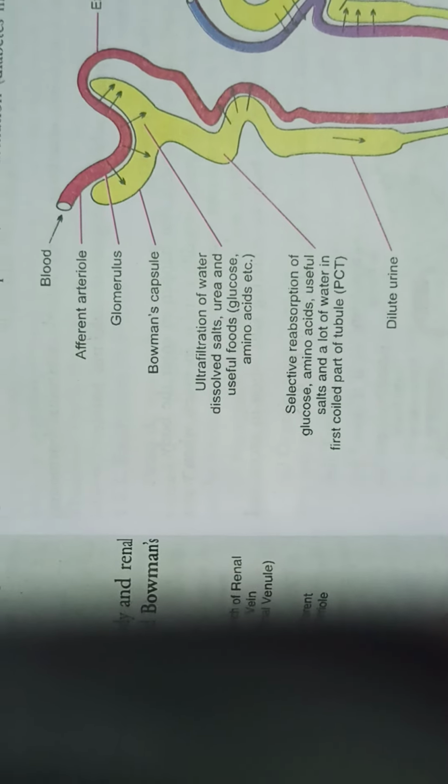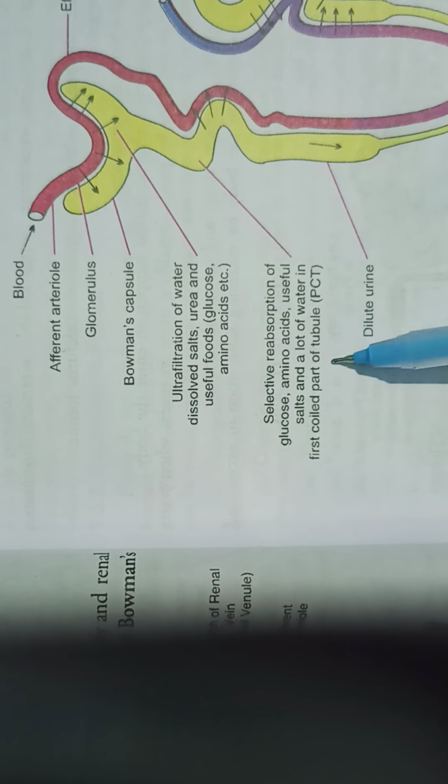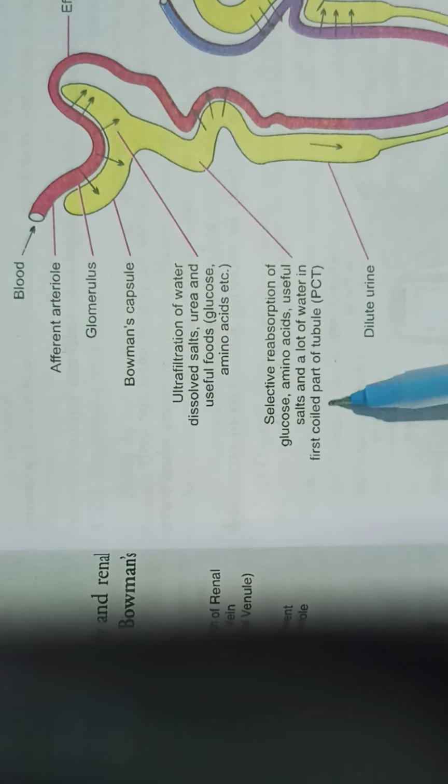Now you see here, I'll just explain. See, the ultrafiltration of the water dissolves salt, urea and useful food like glucose, amino acid, etc. Then there is a selective reabsorption of the glucose, amino acid, useful salt and a lot of water in the first coiled part of the tubule. This is the dilute urine, so it is filtered here, and then again reabsorption takes place.